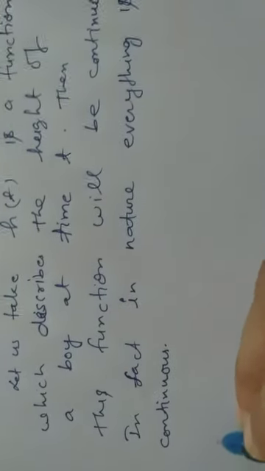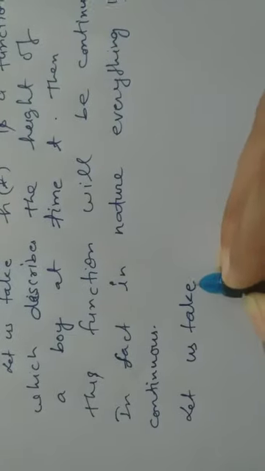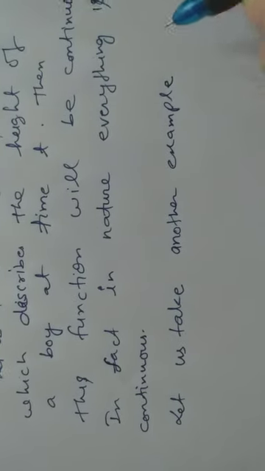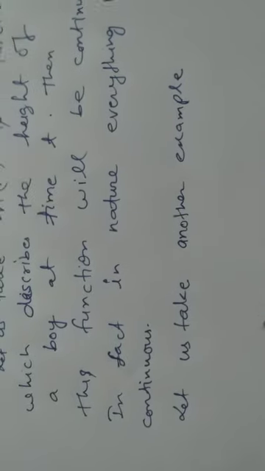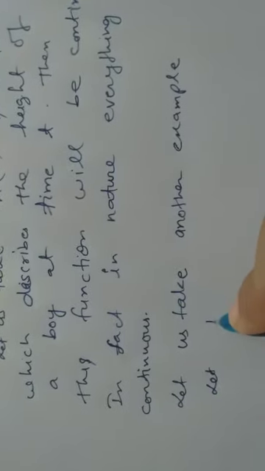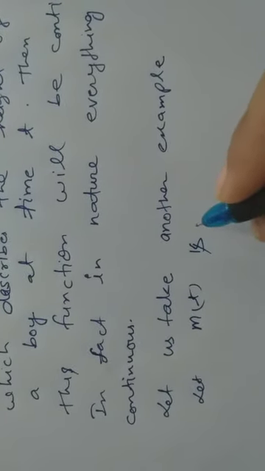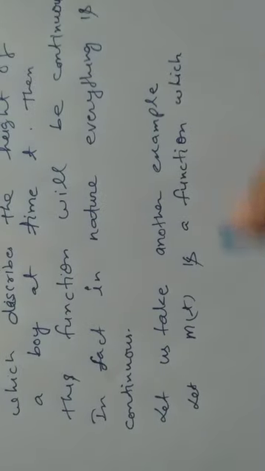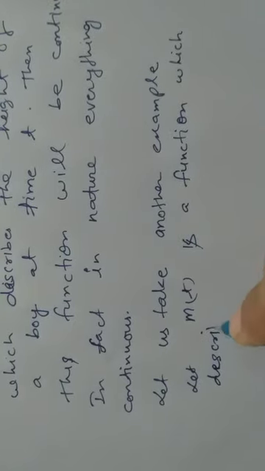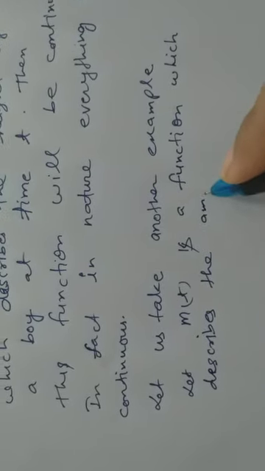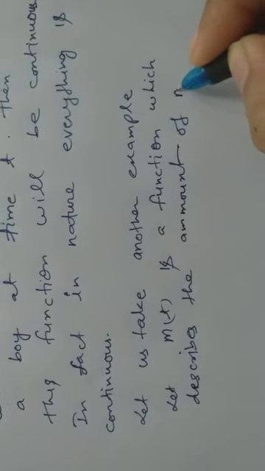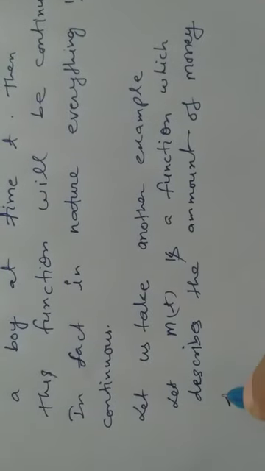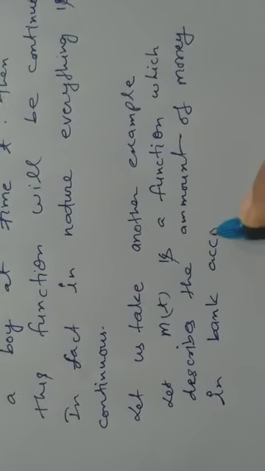Let us take another example. Let m(t) be a function which describes the amount of money in a bank account.